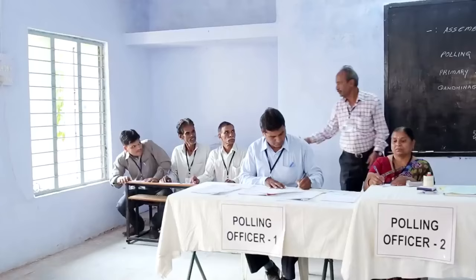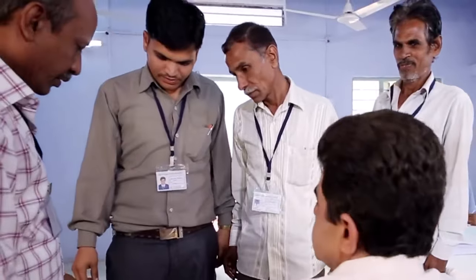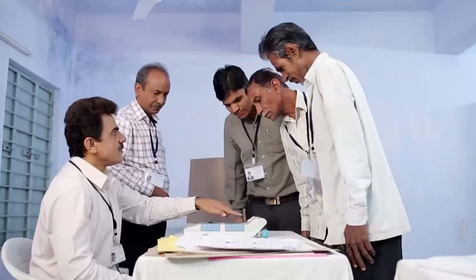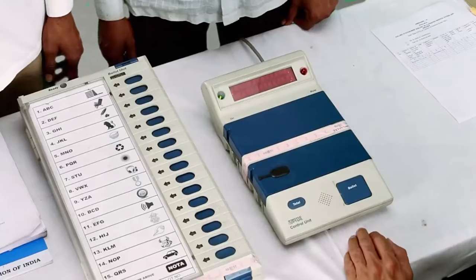Ravi is conducting mock poll. 1 hour before actual polling begins, at least 50 votes will be cast during the mock poll. In case the VVPAT is used, mock poll is to be carried out on it also as a part of the EVM. Ask the polling agents to vote.